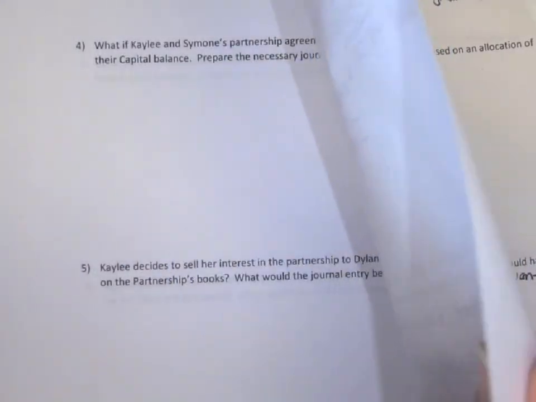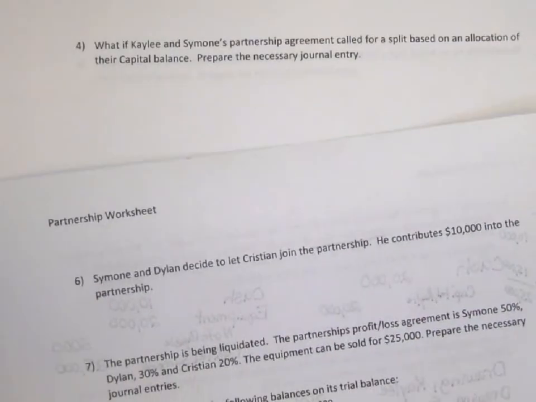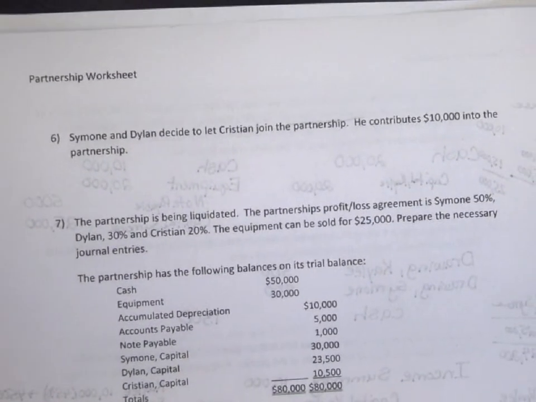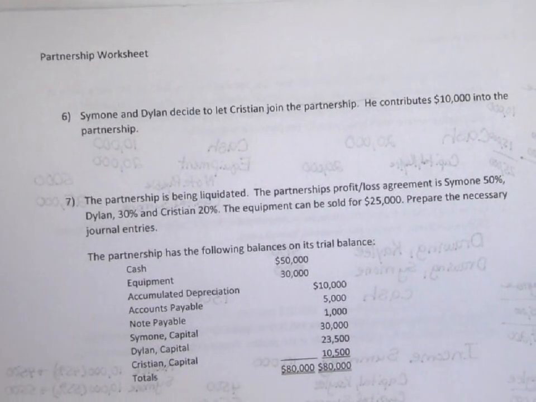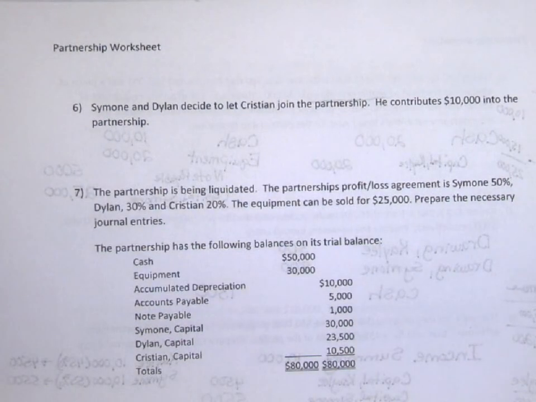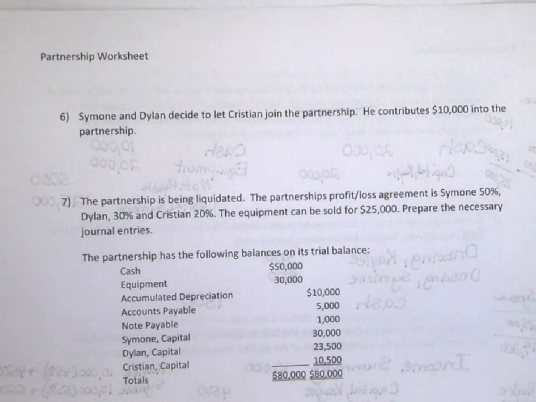All right. The next thing that we can look at here is where we have Simone and Dylan decide to let Christian join the partnership. And so when Christian joins this partnership, it's really just a contribution for Christian to join it.